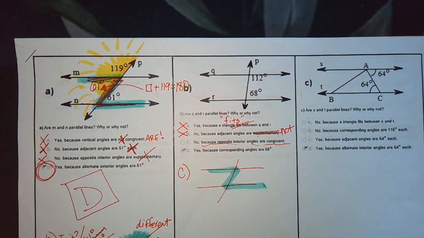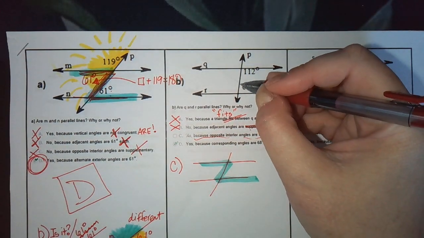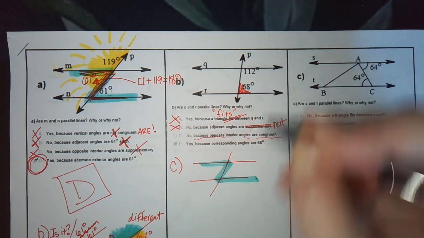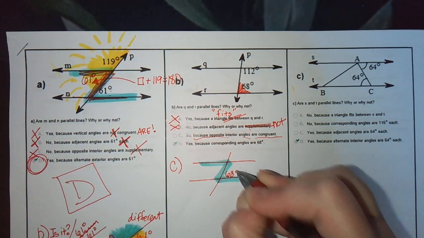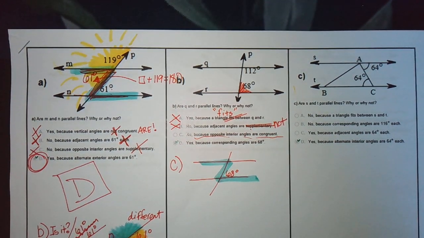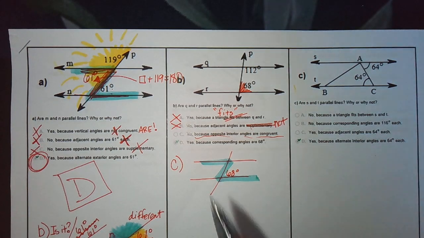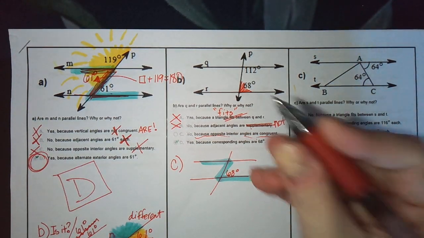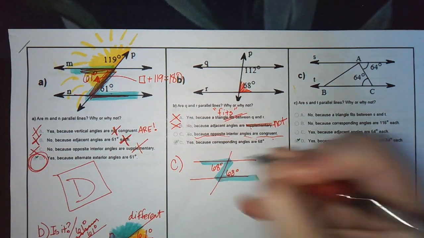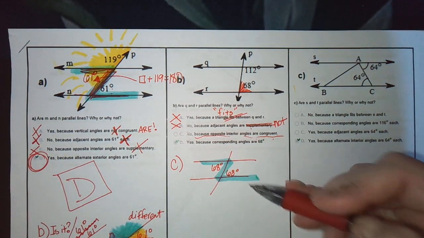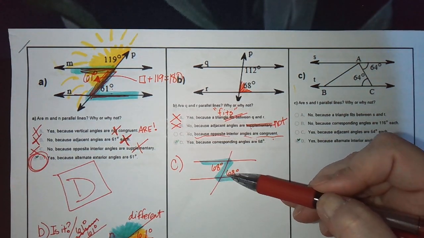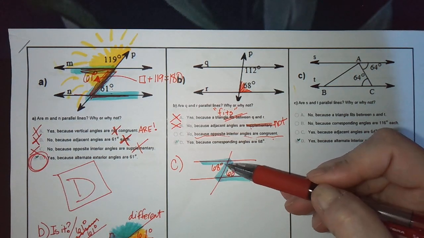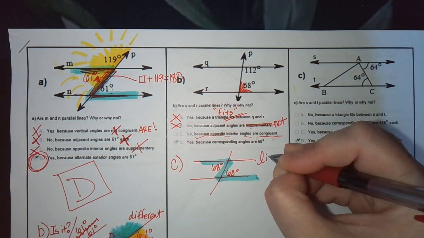And it looks like we already have this angle right here is 68 degrees. And this is saying the opposite interior angles are congruent, as in they're equal. And they are, but when we have alternate interior angles, the lines must be parallel.